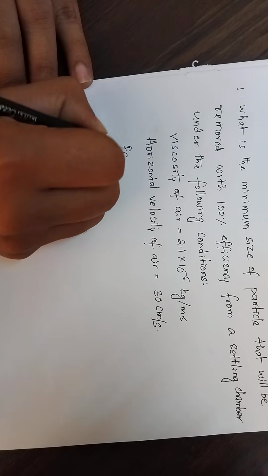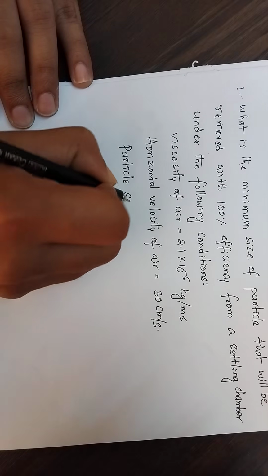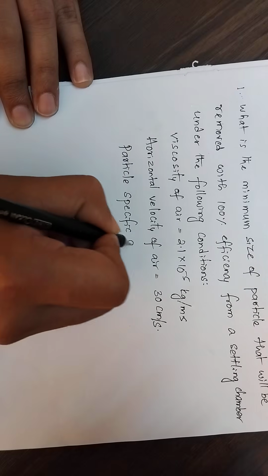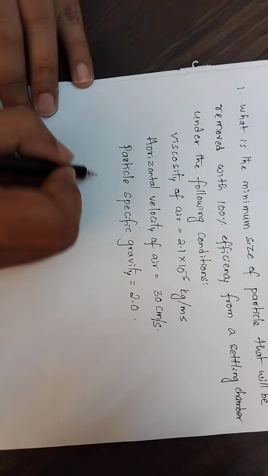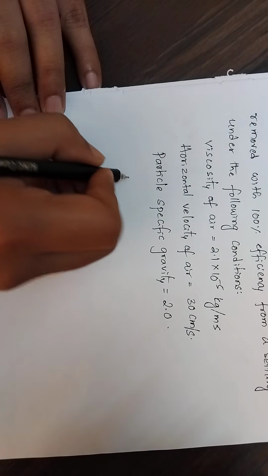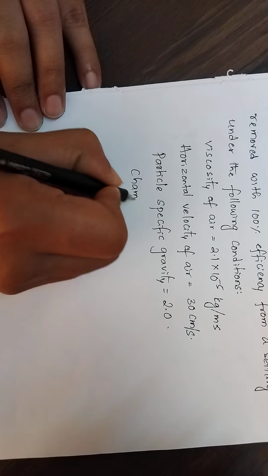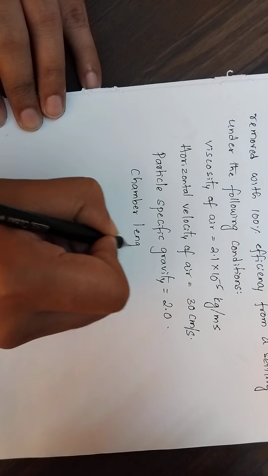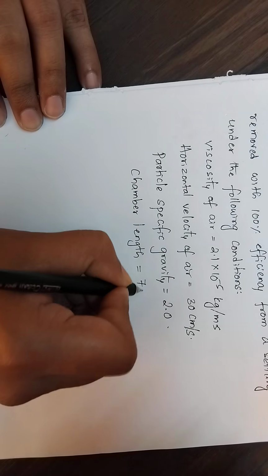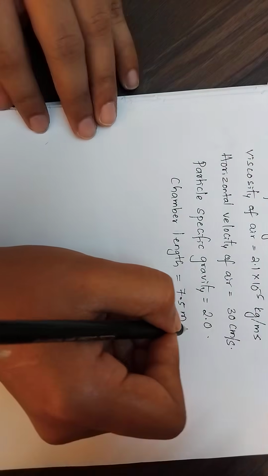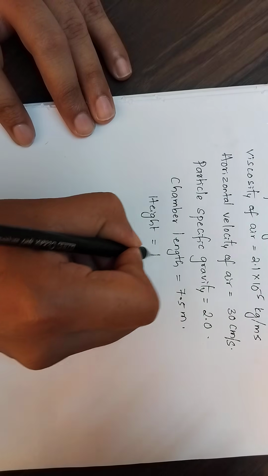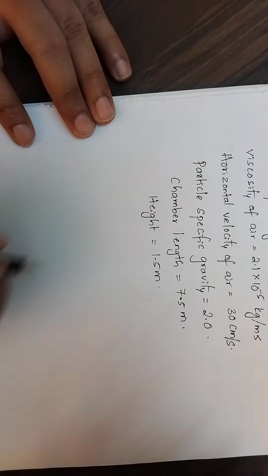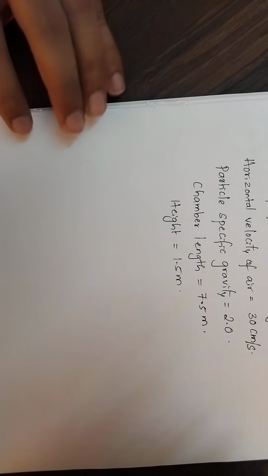Particle specific gravity is equal to 2.0. Chamber length is equal to 7.5 meters, and height of the chamber is 1.5 meters, and it is asked to calculate the particle size for 100% efficiency.